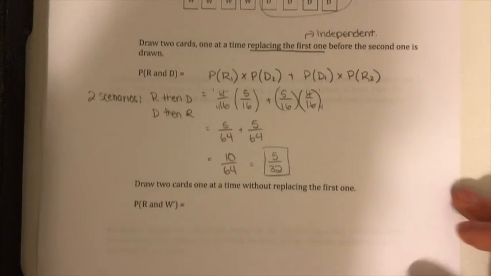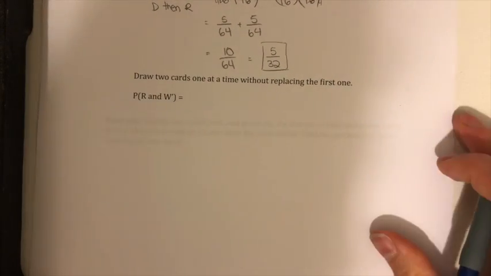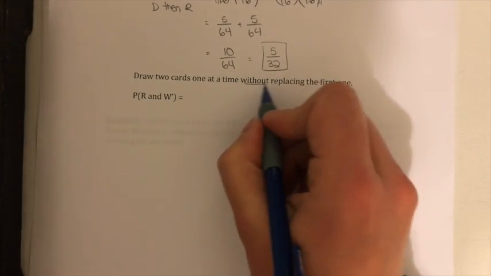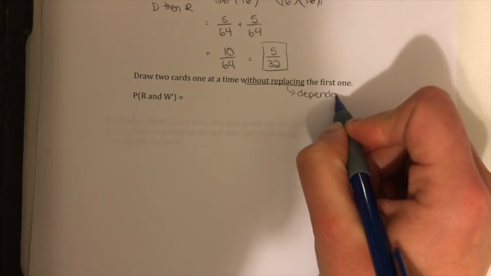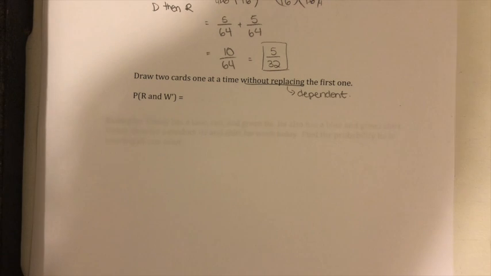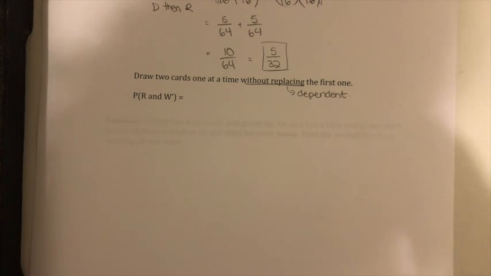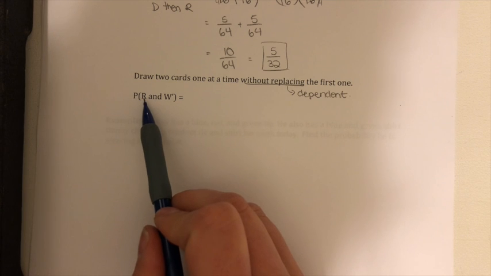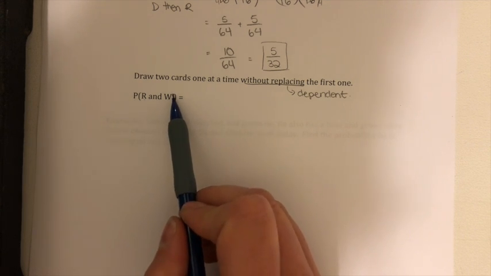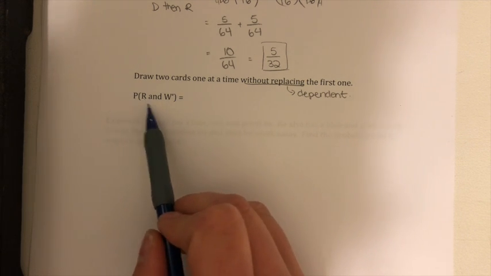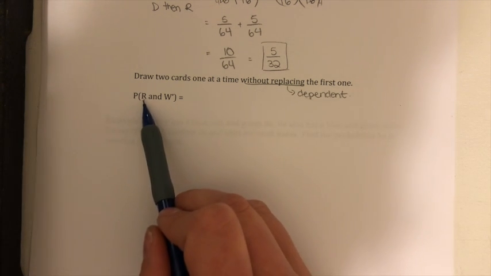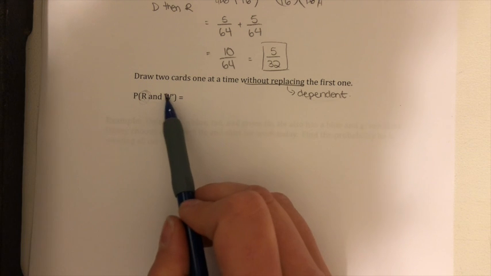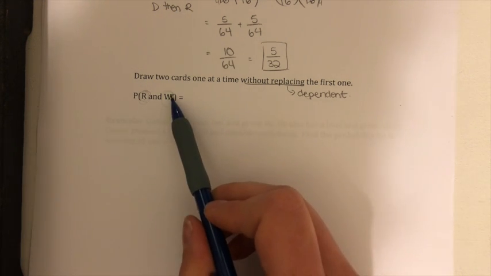Okay. This second example here, we draw 2 cards one at a time without replacing. So this means that these are dependent because the second probability is going to depend on what you pull the first time. So we're going to do the probability of R and W prime. Okay, so in this case, because it's dependent, this order matters this time, right? Because we're going to do R first and then we want W complement.